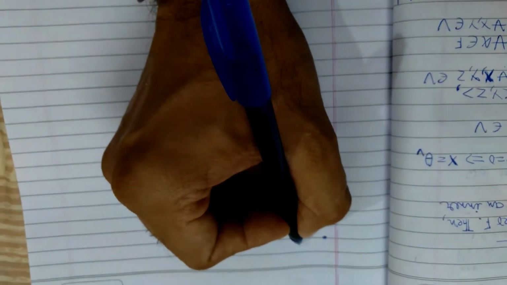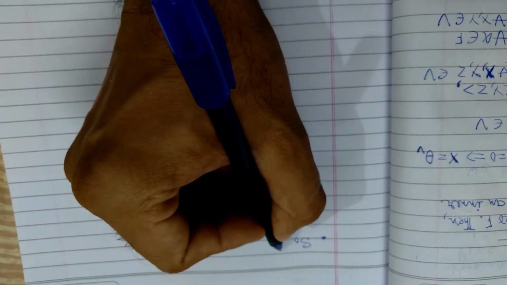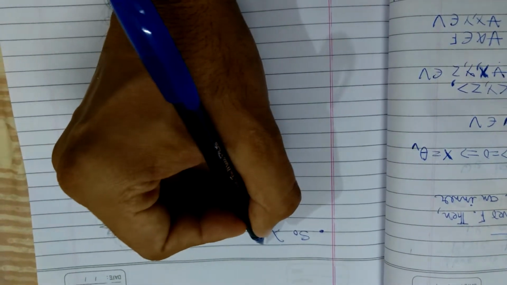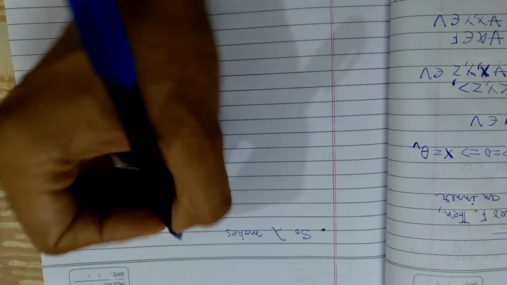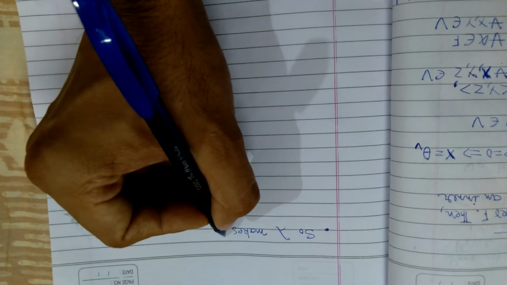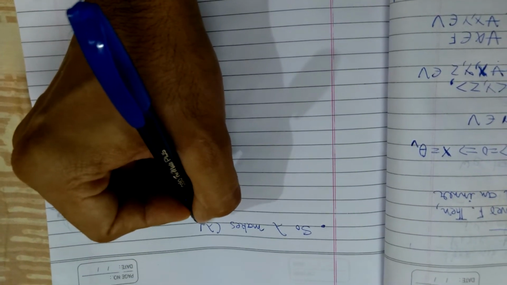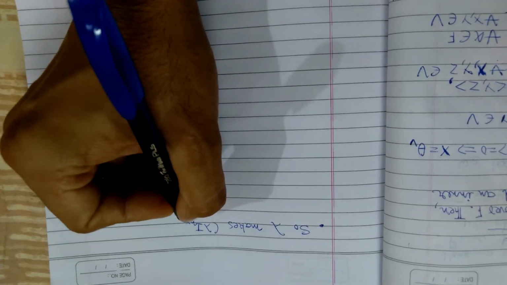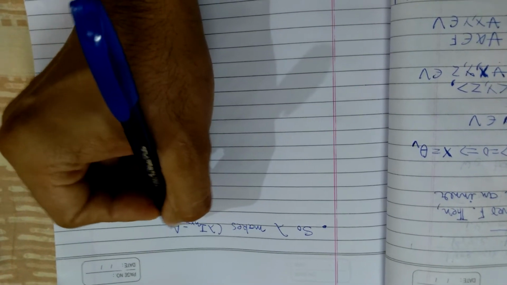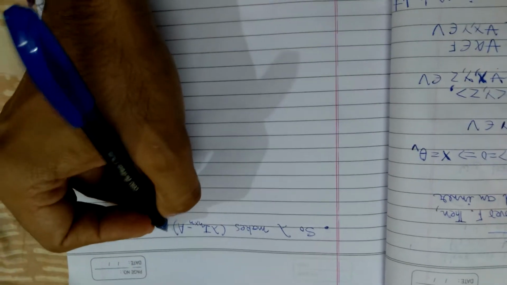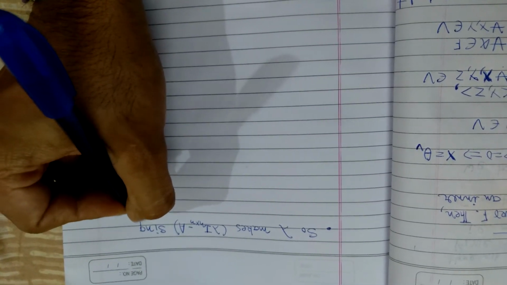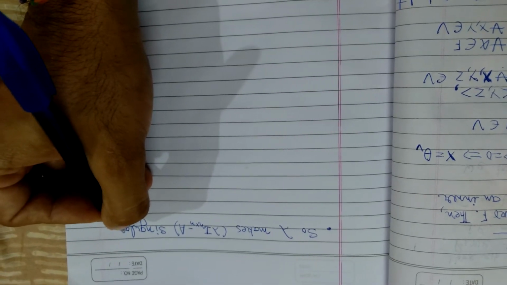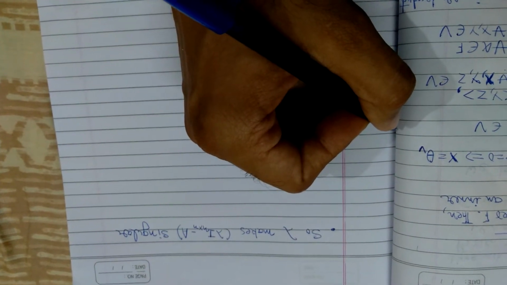Lambda basically makes this matrix, lambda I n cross n minus A, a singular matrix, right? Because the right hand side is 0, right? So it makes it a singular matrix, fine.